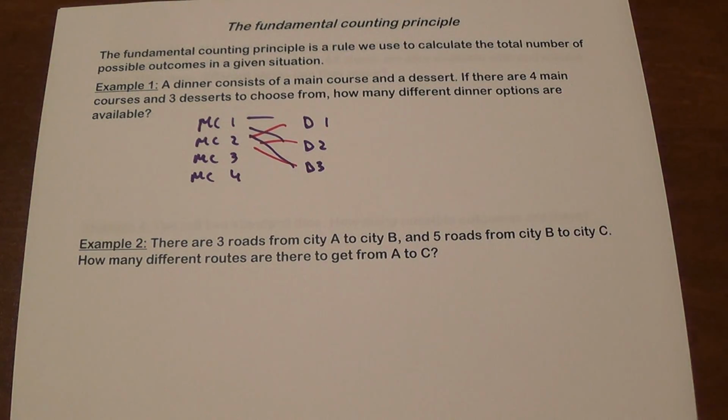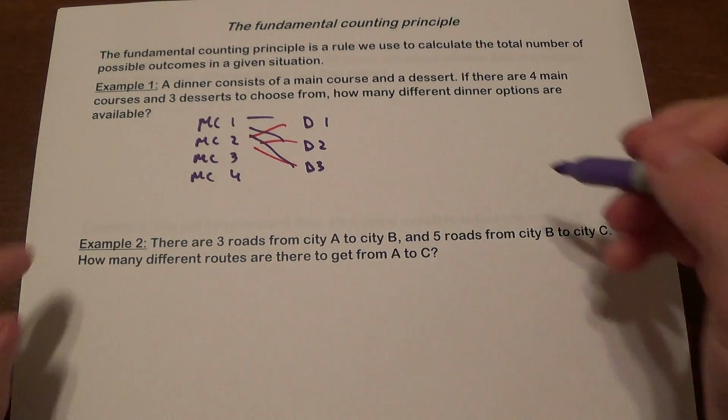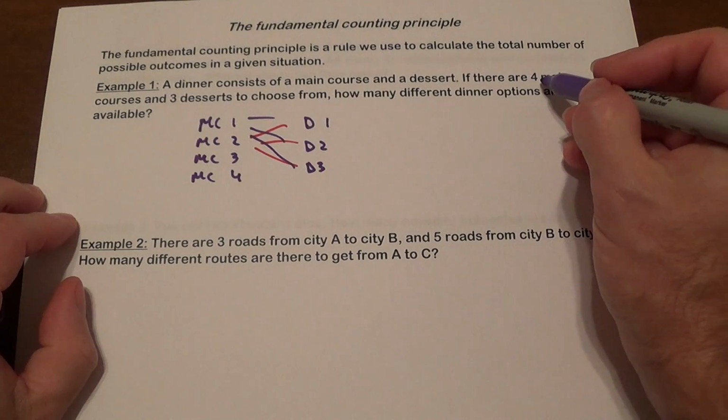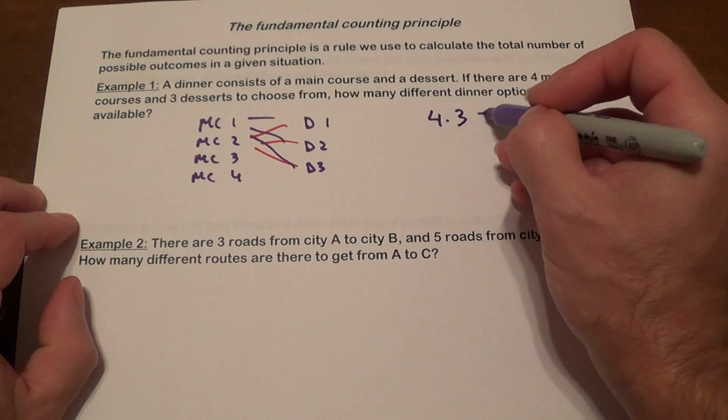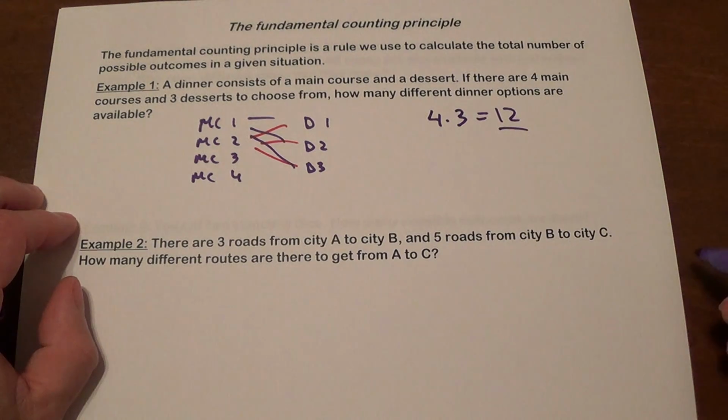It can get very busy, right? But the way we're going to do it, we simply multiply the number of options here, which is 4, by the number of options there, which is 3, and we're going to get 12, and that's going to be our answer.